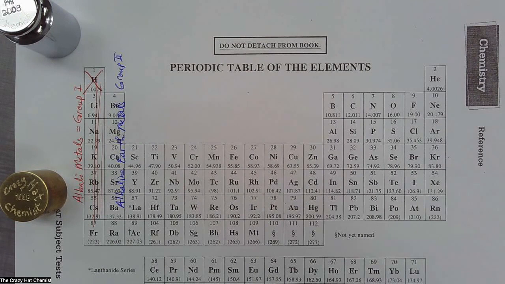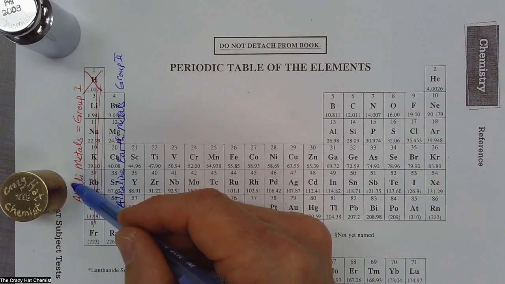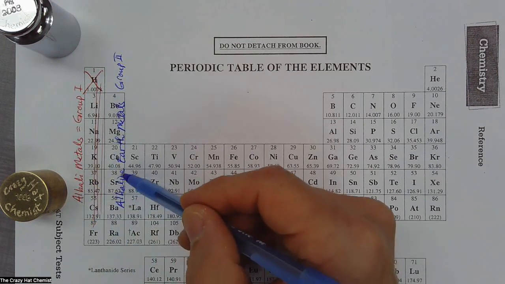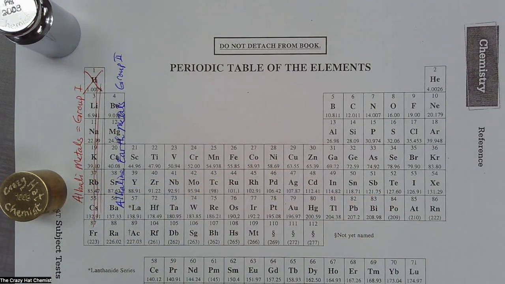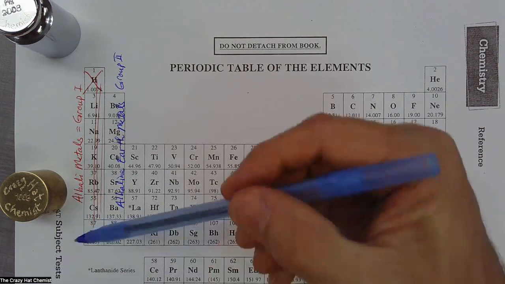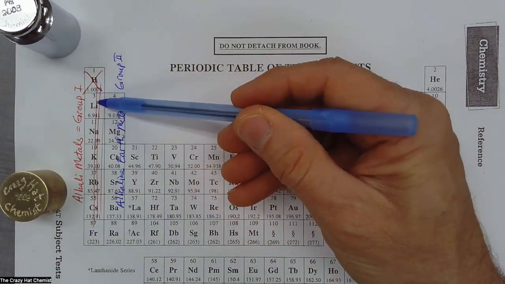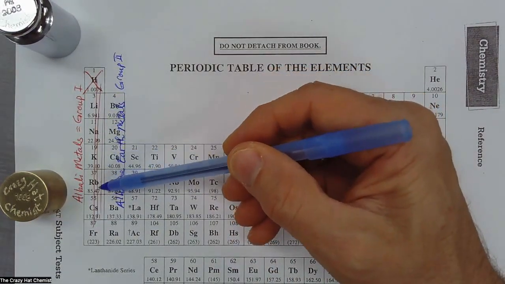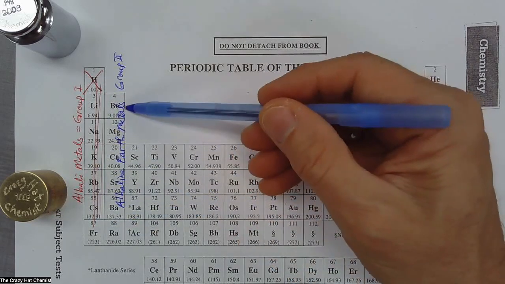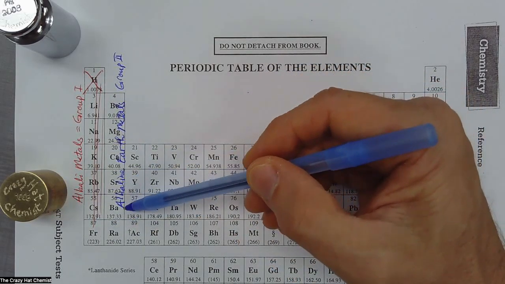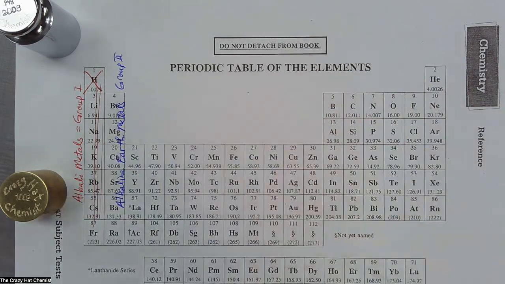And just a real quick little bit of trivia here that you should probably know. The word alkali or alkaline means a base. And so that means if you were to place any one of these metals, that is lithium, sodium, potassium, rubidium, cesium, or francium, beryllium, magnesium, calcium, strontium, barium, or radium, in water, then what is produced?